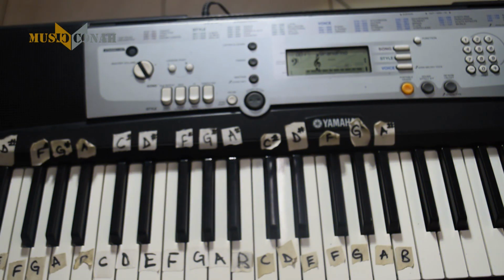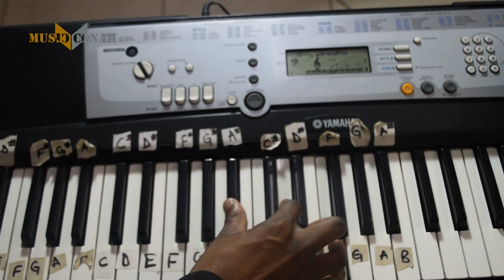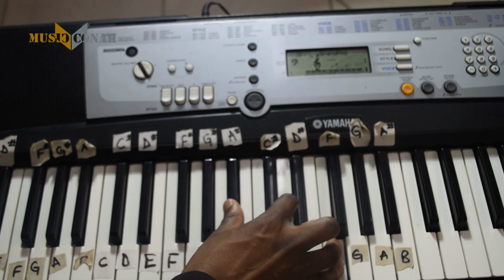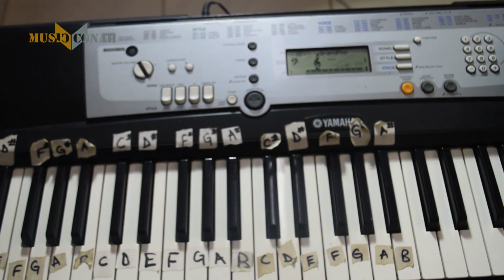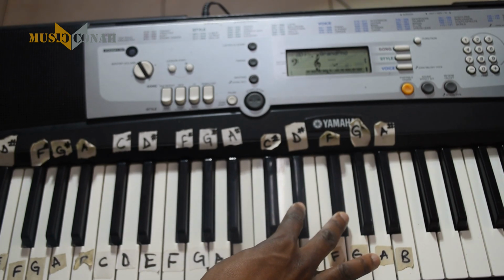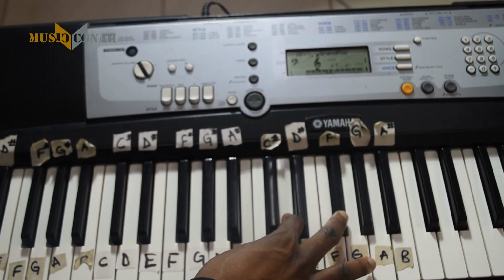So again, we are going to try that in the key of A sharp. If this is A sharp major, when we flatten the third note, that becomes A sharp minor. For the final note, we are going to do B major and we'll flatten it to become a minor chord. So if this is B major, we flatten the third note and this becomes B minor.